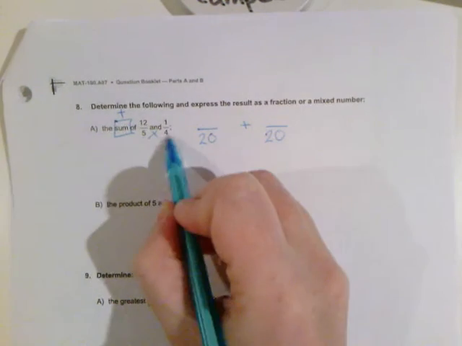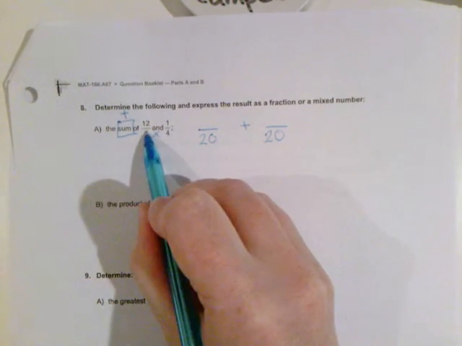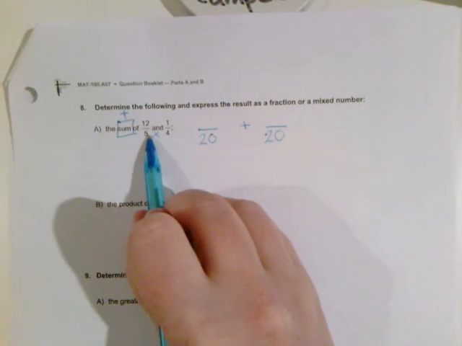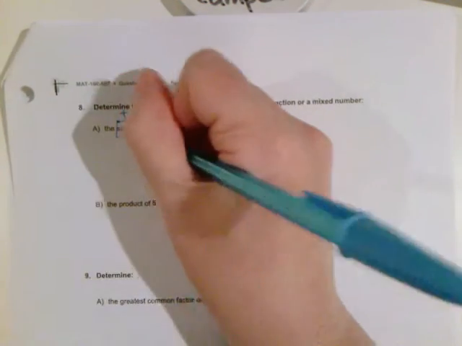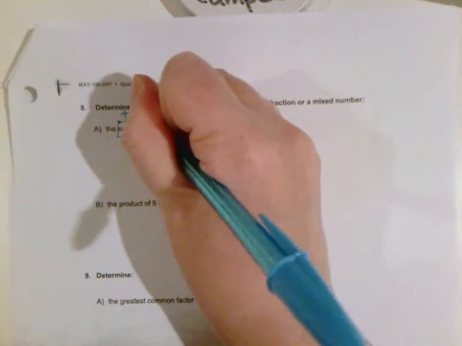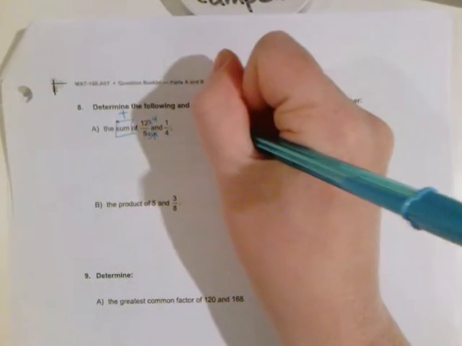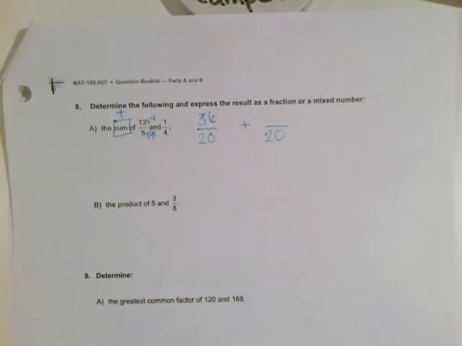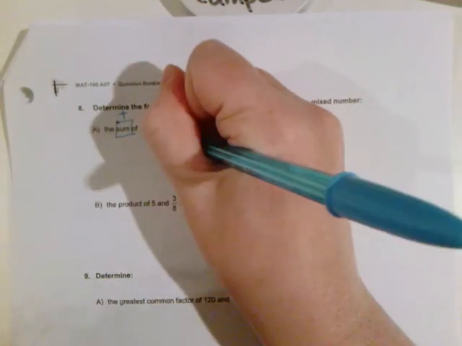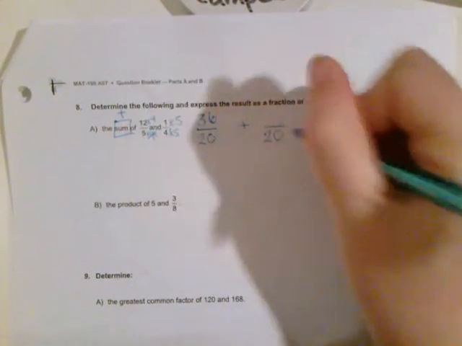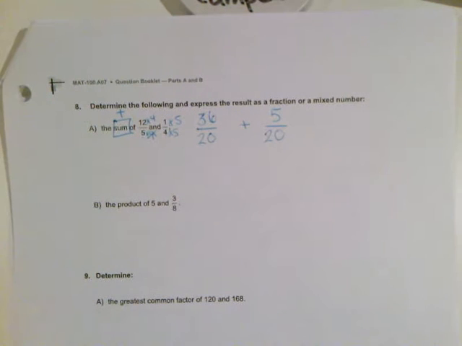Okay, so you have to think, if you multiply the bottom of a fraction by something, you have to multiply the same thing on the top. So in order to turn 5 into 20, I did 5 times 4. So you have to do 12 times 4 also. So when you do 12 times 4, that's 36. And here I did 4 times 5 to make 20. So you do 1 times 5 on the top. So 36 over 20 and 5 over 20.